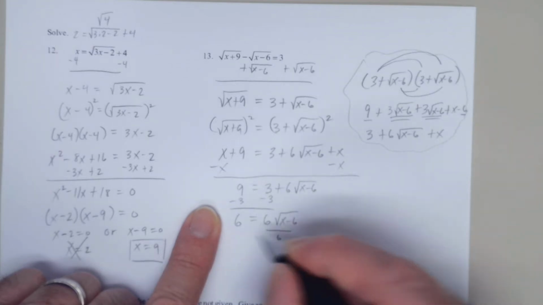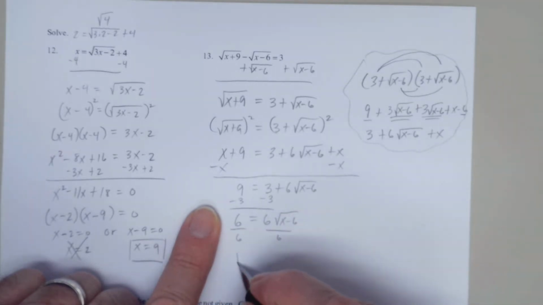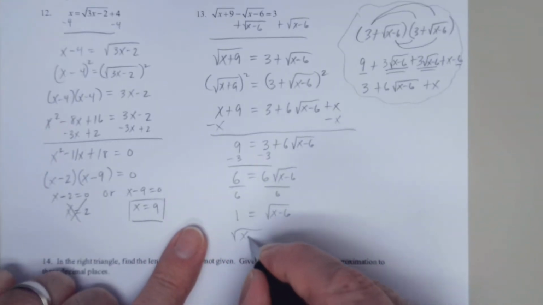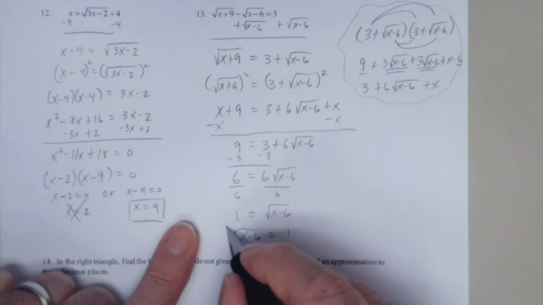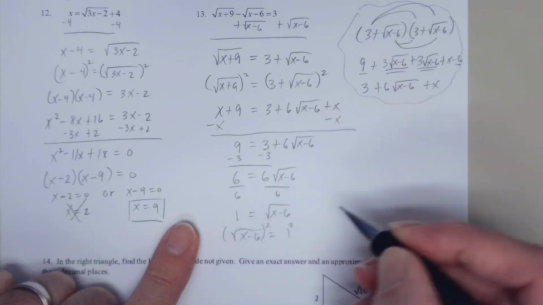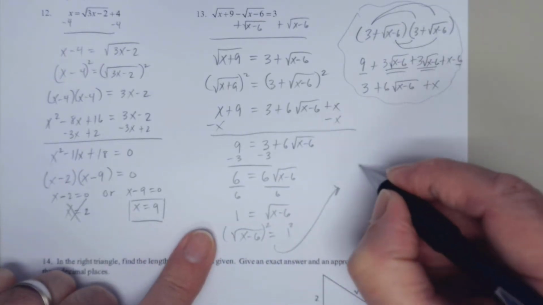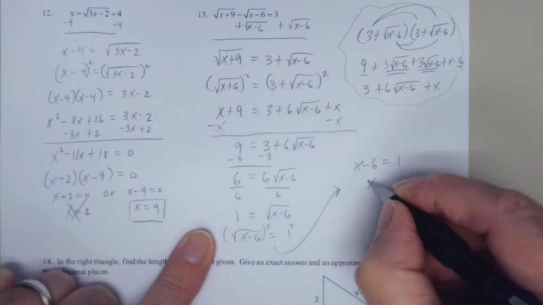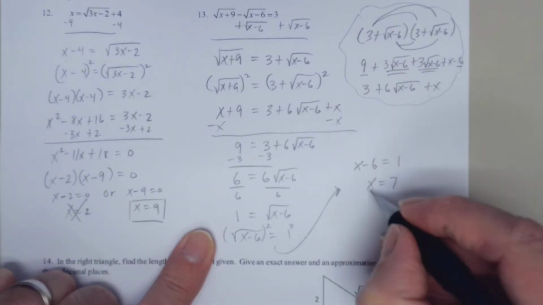We can divide each side by 6. So we're going to get 1 equals the square root of x minus 6. I'm going to switch sides here and square both sides. So we're going to end up with x minus 6 equals 1, which means x equals 7.